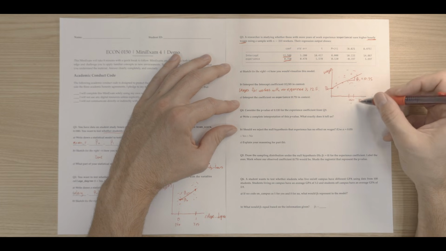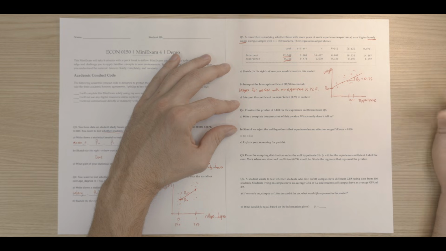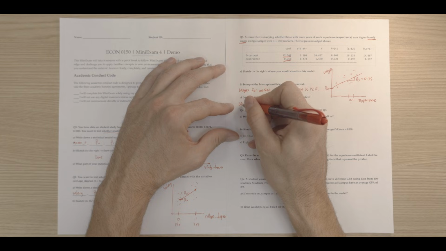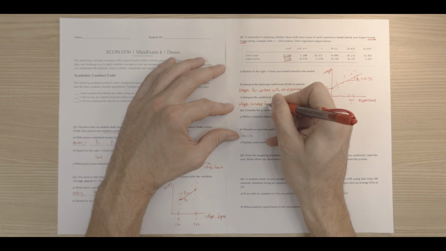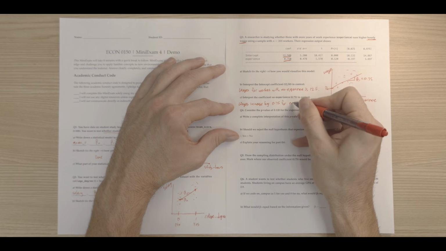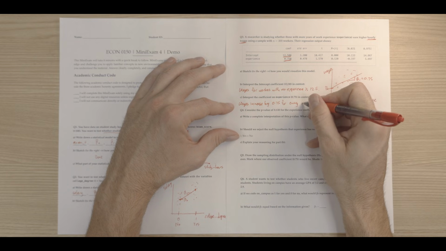So we're saying for every additional year of experience, how much additional wages are we getting? So in this case, we can say wages increase by 0.5 for every additional year of experience.